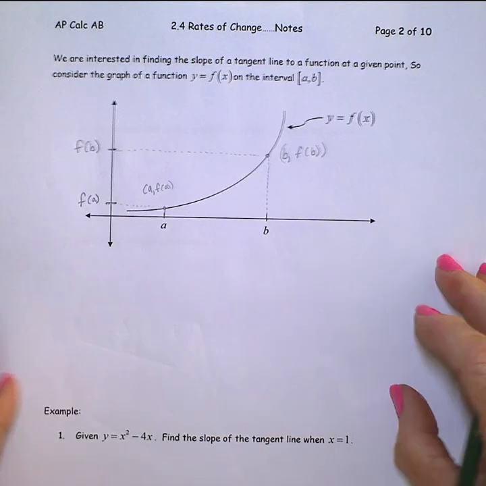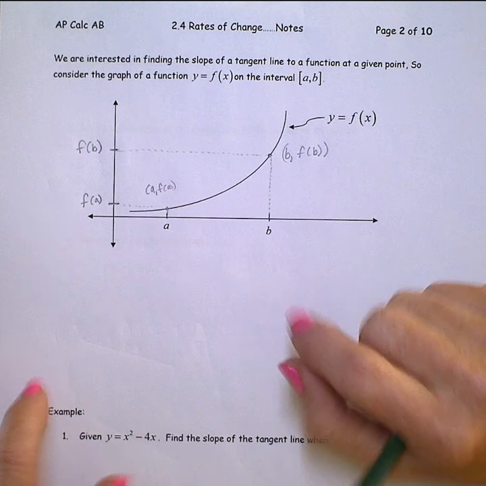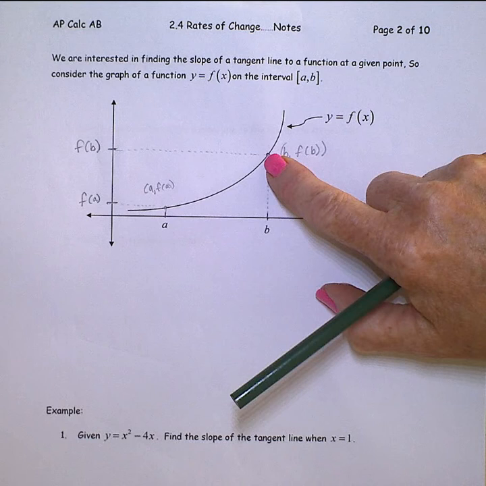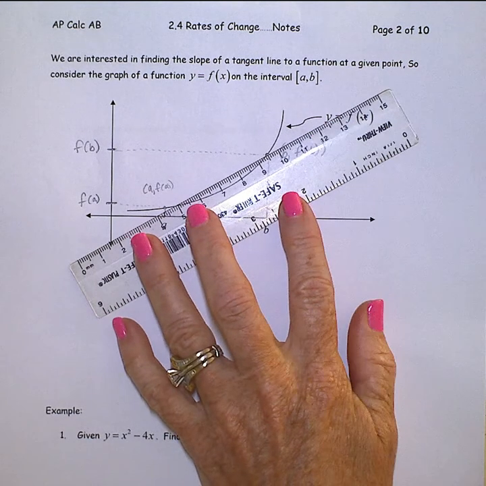Okay, now on this function, I want you to draw the secant line between these 2 points. Draw the secant between a, f of a and b, f of b.